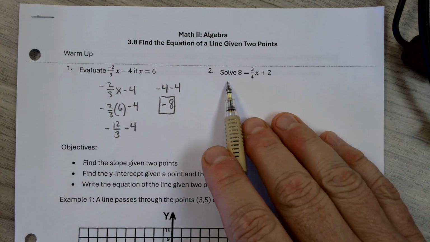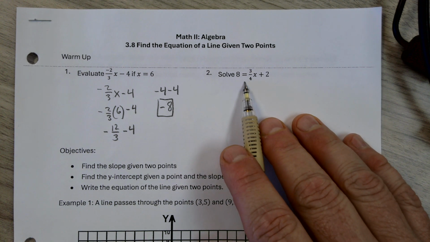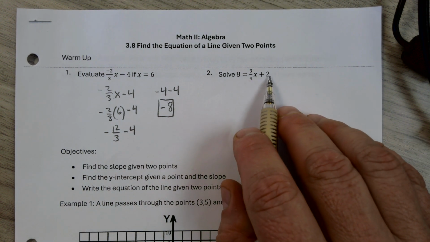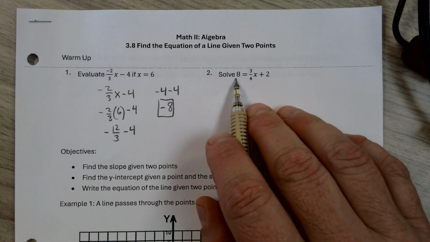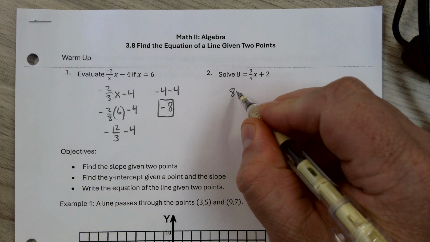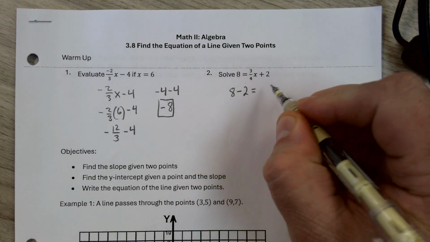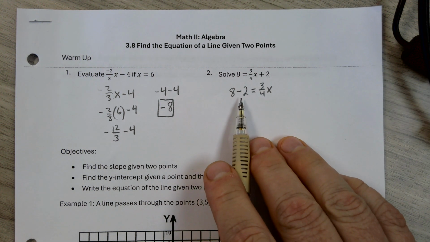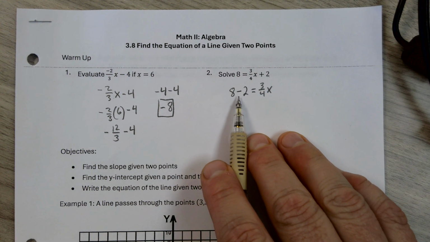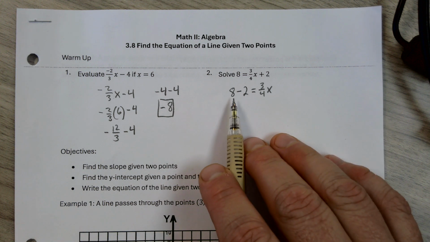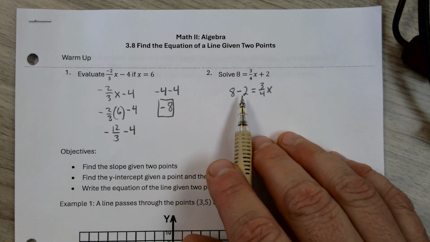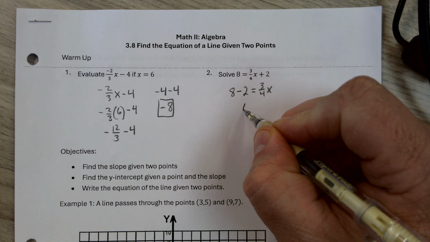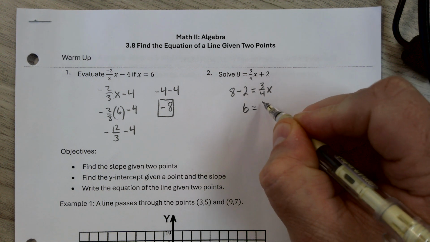Now this one is solving, and this one has an equal sign in it. So we're trying to get x by itself. For my first step, I'm going to do flipping. I'm going to take the 2. I'm going to flip it to the other side. So I will get an 8 minus 2 equals 3/4 x. Then I'm going to go ahead and do the combining of these like terms. This is going to be a war, a positive 8 versus a negative 2. And the positives are going to win, and there's going to be 6 positives left over.